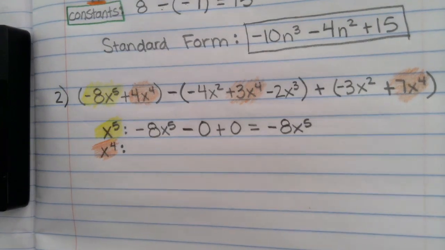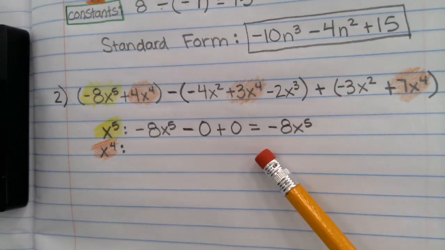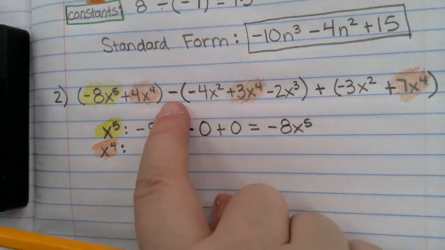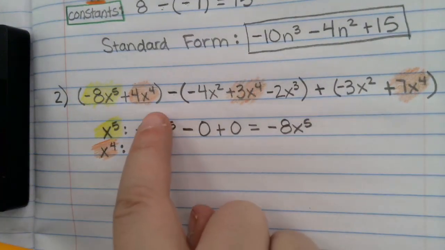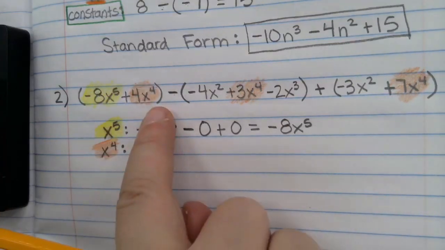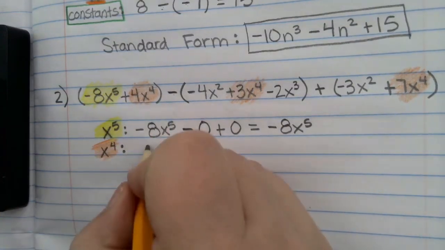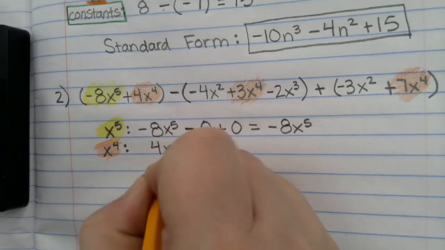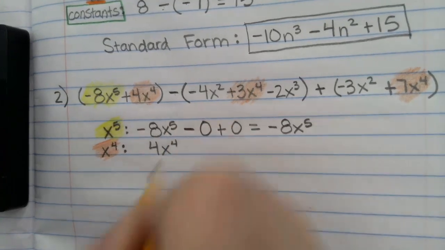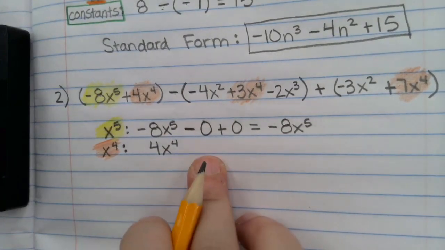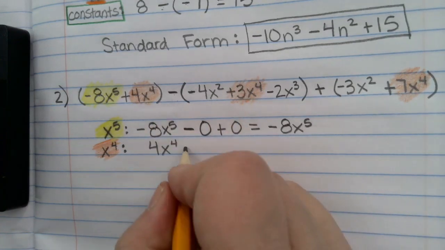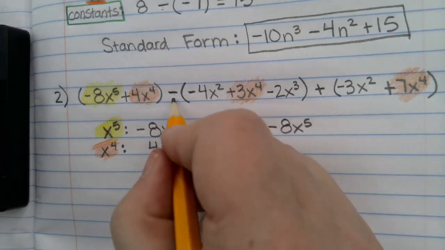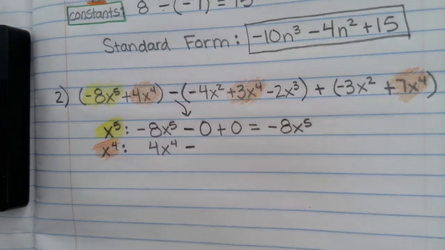Good. All right, I'm going to make sure I write them in order. And when I write them in order, I want to make sure I use the same operations in between as I work my way through. So in my first polynomial, I'm starting with 4x to the 4th power. What's in between our first polynomial and the second? A minus sign. So that minus sign has to go in between. Every time that minus sign gets put there.